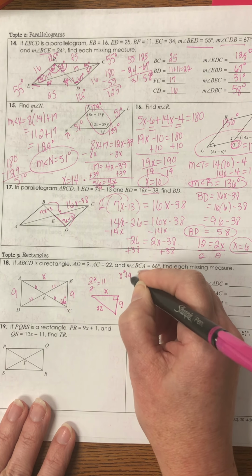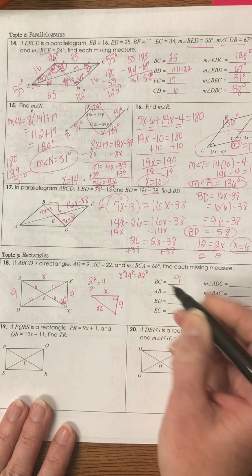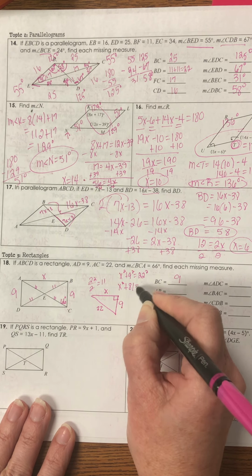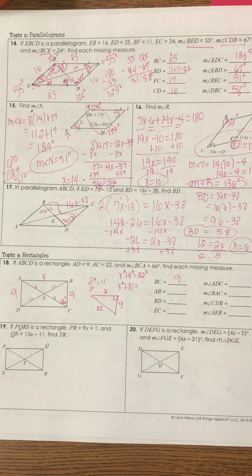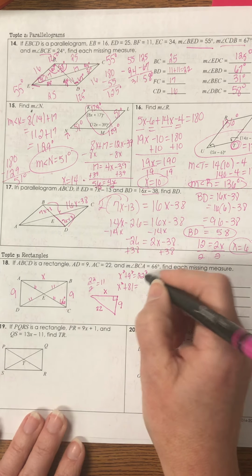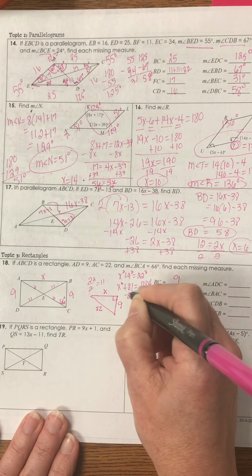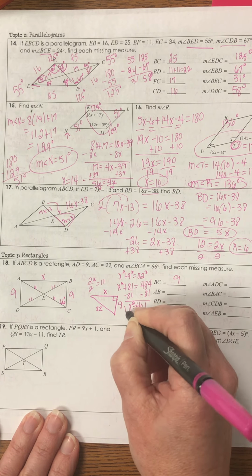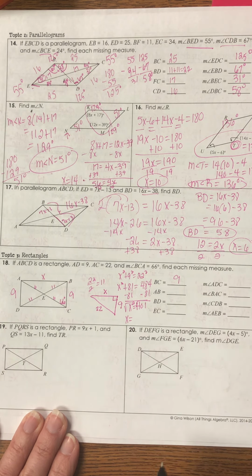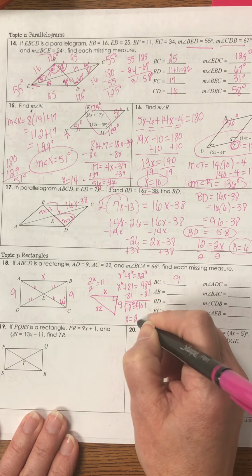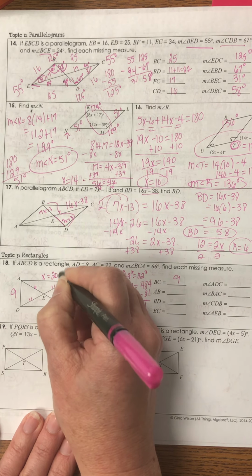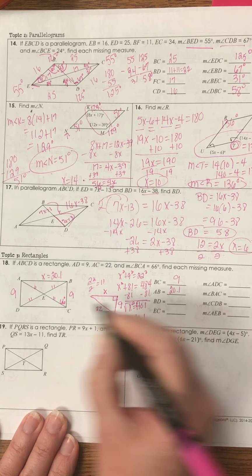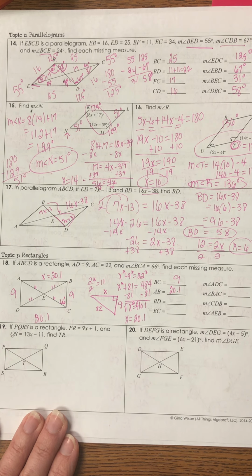So a squared plus b squared equals c squared. So x squared plus 81 is equal to 22 squared. I forgot to write that down. Let me calculate that real quick. 22 squared, 484. Subtract 81 from both sides, and you'll get x squared is equal to 401. Now take the square root and let's go out 1 decimal place, and we'll get x is 20.1. So that's AB, but remember it's also DC because opposite sides are congruent.